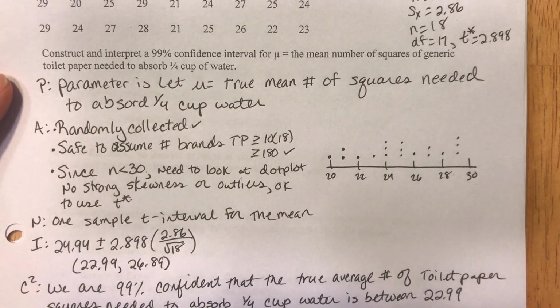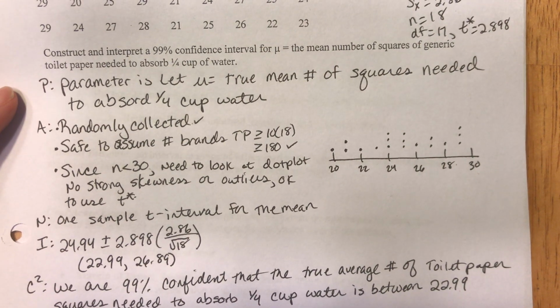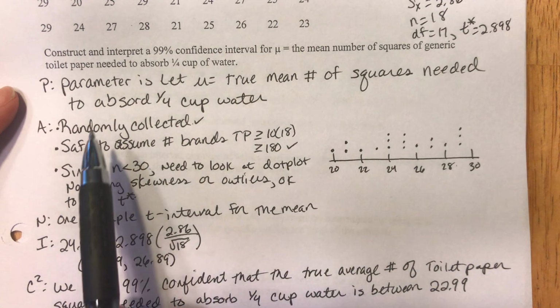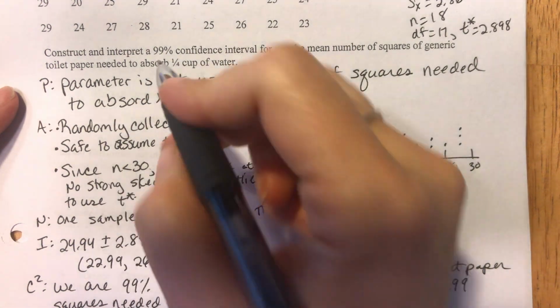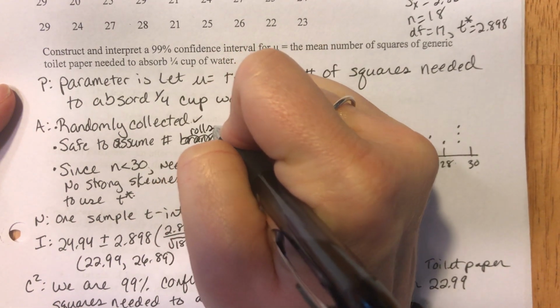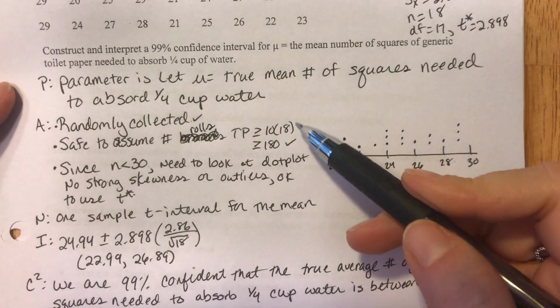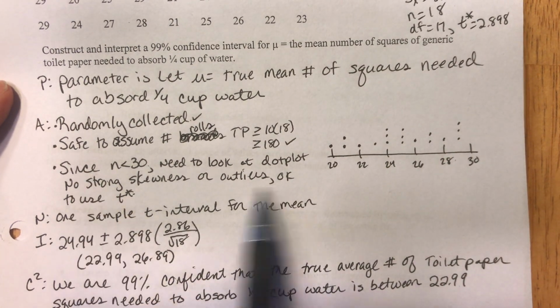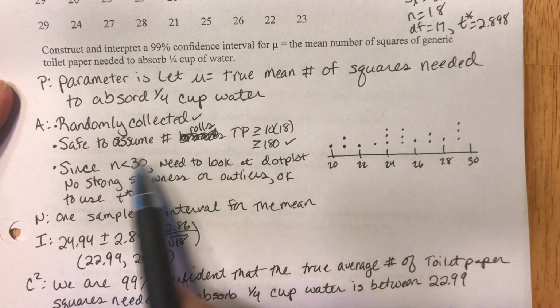I have the parameter: let mu equal the true mean number of squares needed to absorb a 1/4 cup of water. It was randomly collected. We're safe to assume the number of rolls, not brands, the number of rolls of toilet paper for this brand is definitely greater than 180. Hopefully you have all this, because this is an important part of this problem.